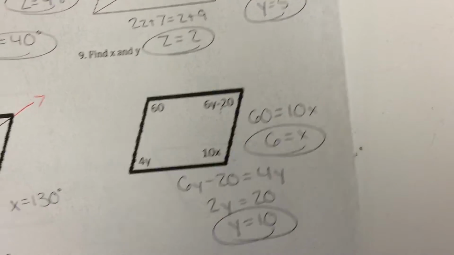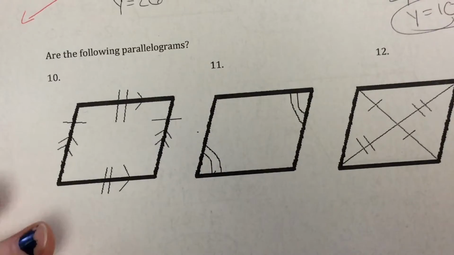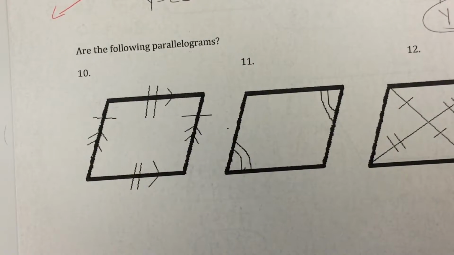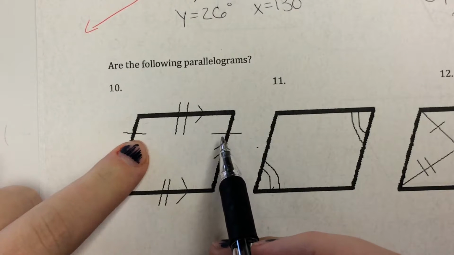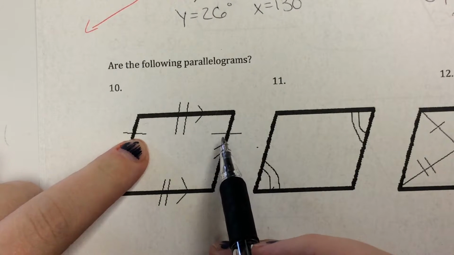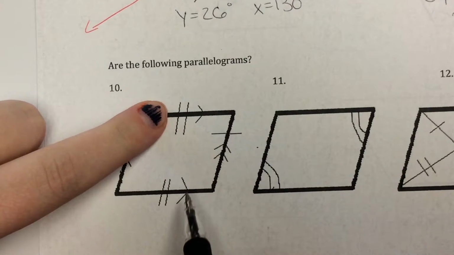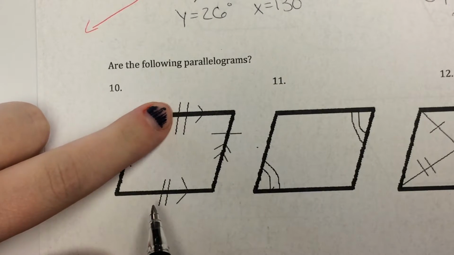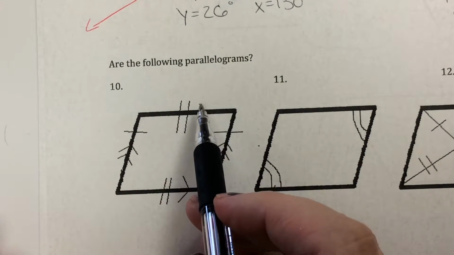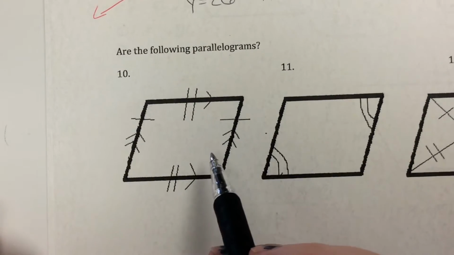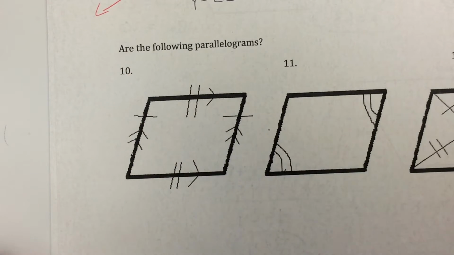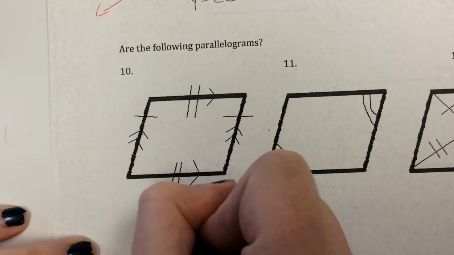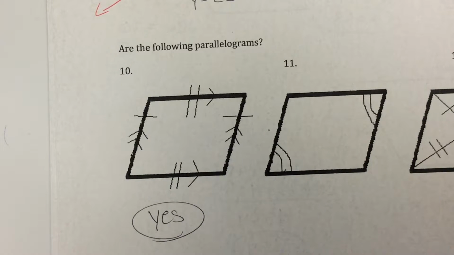All right. This should go by real quick down here. Are the following figures parallelograms? I don't know, let's find out. Number 10 is all kinds of marked up. These little dash marks mean that they are congruent, so these opposite sides are congruent. The double dash lines here mean that these two opposite sides are congruent. Awesome. And then I just told you that the arrows indicate that these are parallel lines. So this figure does meet the qualifications to be a parallelogram, so yes. Remember, look at your notes about our theorems for parallelograms.